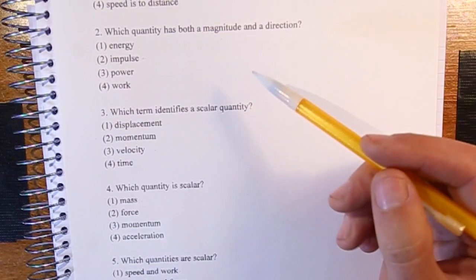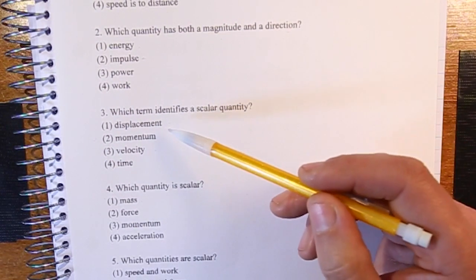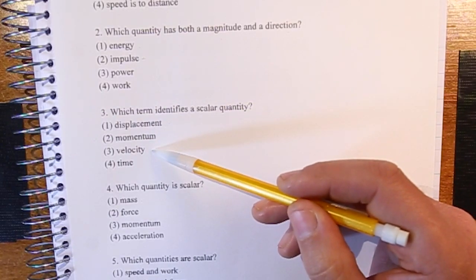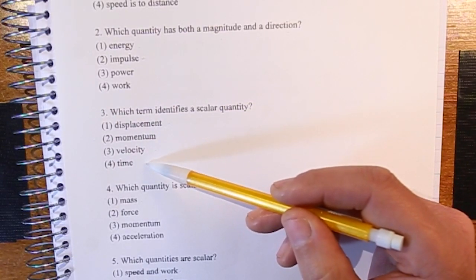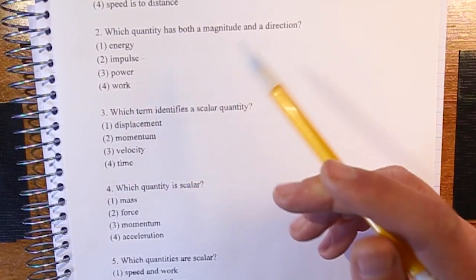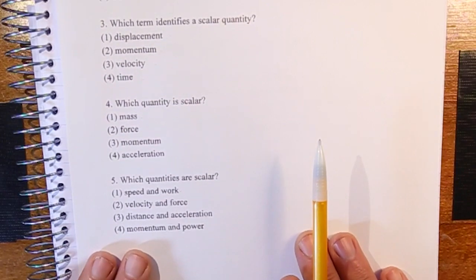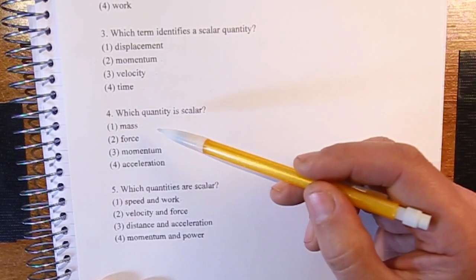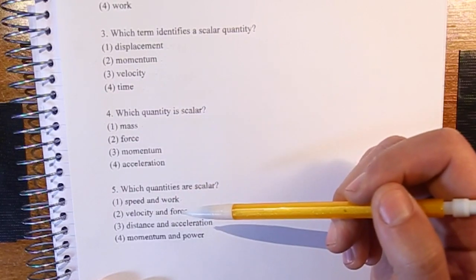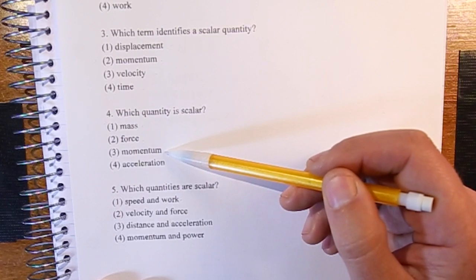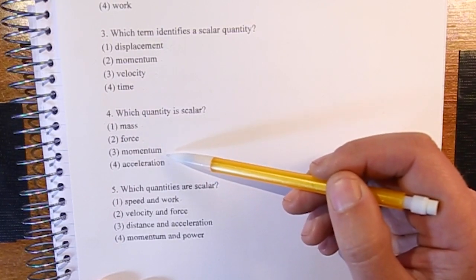Which term identifies a scalar quantity? So we know displacement is a vector, momentum is a vector, velocity is a vector, but time has no direction associated with it. Time is a scalar, so that's our answer. Which quantity is a scalar? Comes back to a memorization. Mass is a scalar. You push in a direction. Things that travel with a mass and a velocity have a direction, acceleration have a direction.